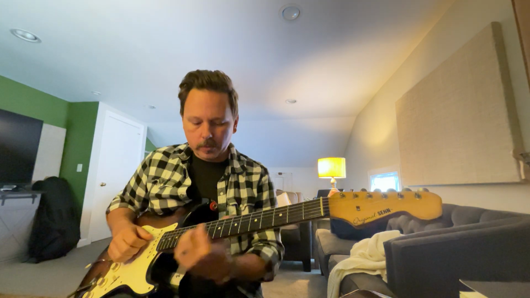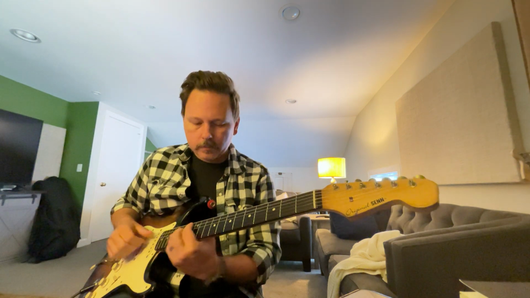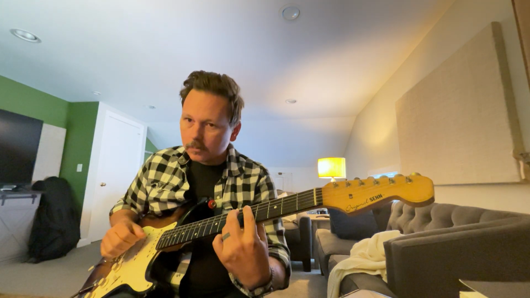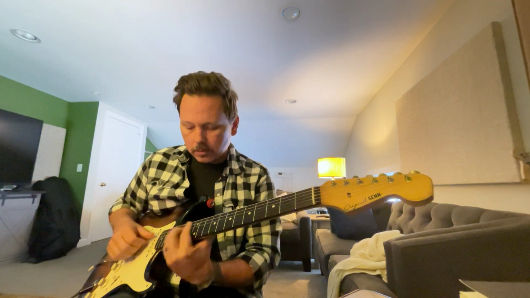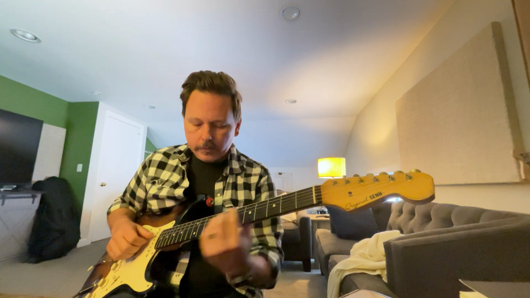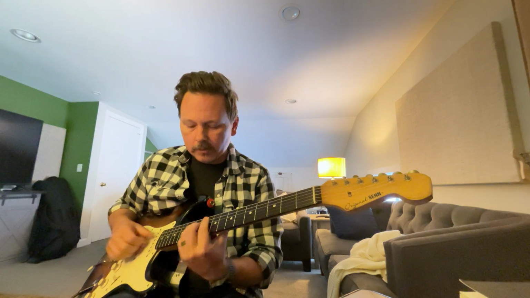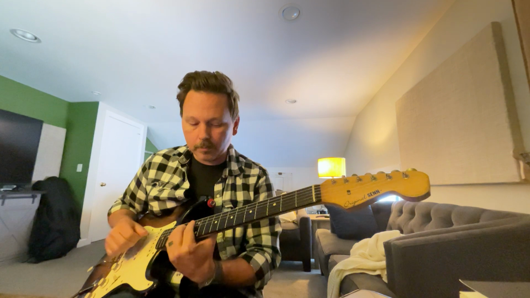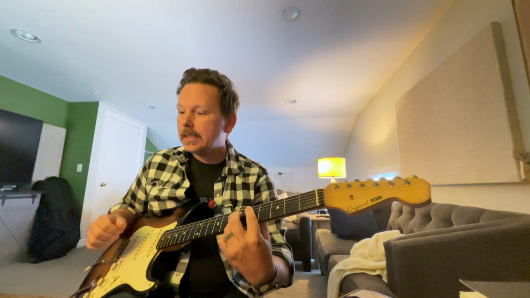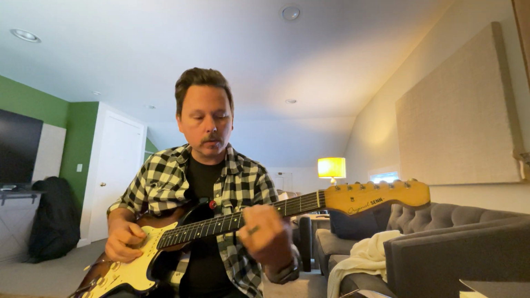The fourth time through, he goes to the 5 chord. So instead of the G major 7, B flat major 7, F major 7, it's G major 7, B flat major 7, D, and then back to our chorus.